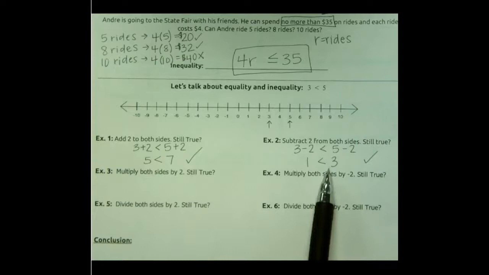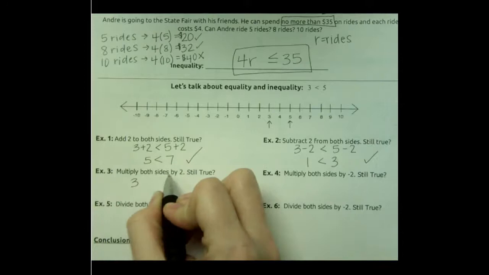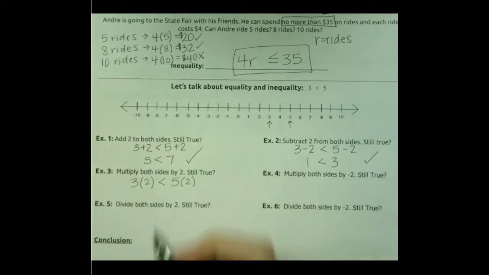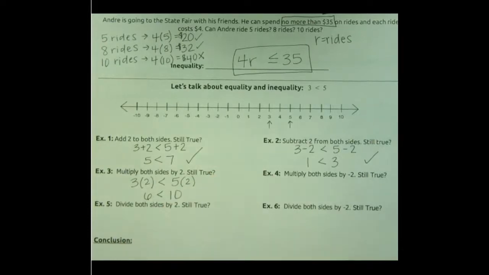We tried adding, we tried subtracting. Let's try multiplying. So I've got 3 multiplied by 2 is less than 5 multiplied by 2. 3 times 2 is 6, less than 5 times 2 is 10. If you don't know what these are, whether it's adding, subtracting, multiplying, or dividing, type it in your calculator. You have it. Is 6 less than 10? Yep. So multiplying by 2, our symbol didn't change.